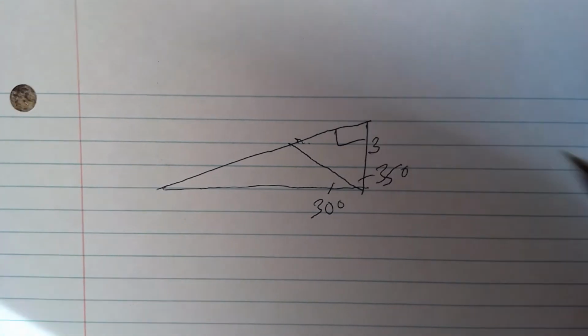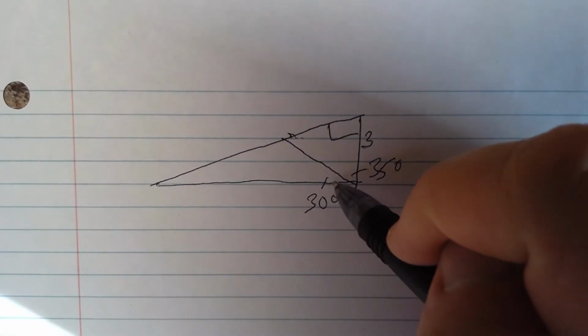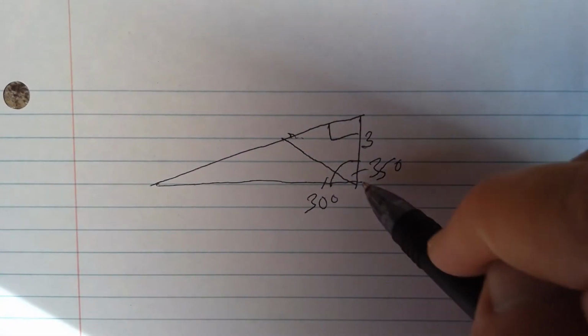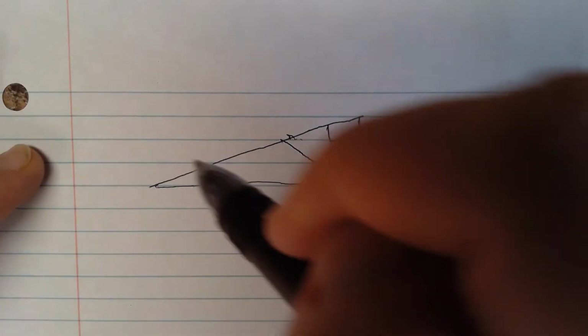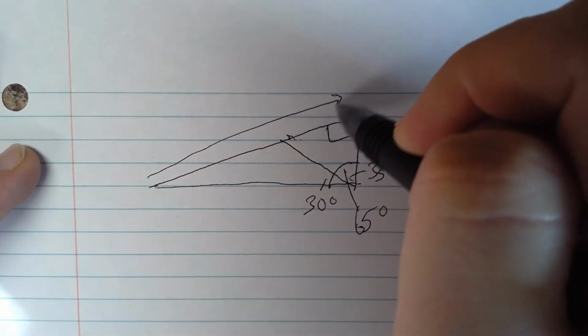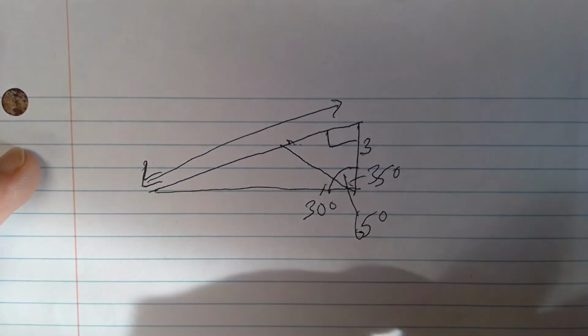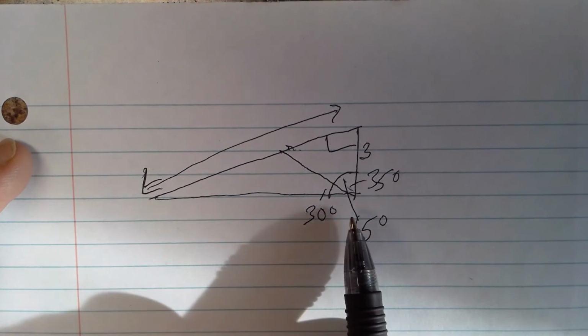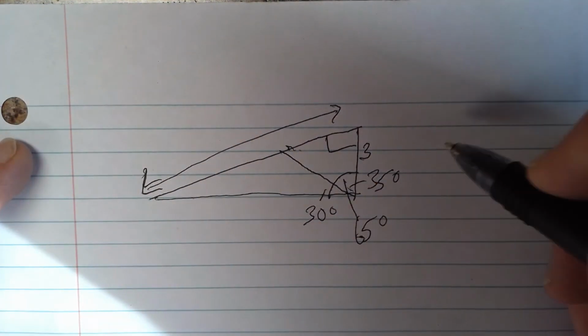And 3. So again, we're going to solve the large triangle. Put 30 and the 35 together, we get a 65-degree angle. We want to solve the entire length of the side. So with 65, this side is opposite, and our known side of 3 is adjacent.